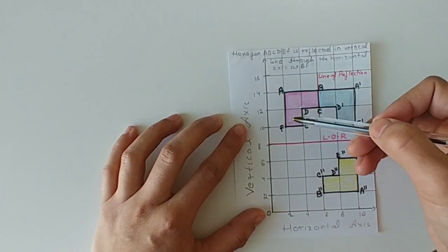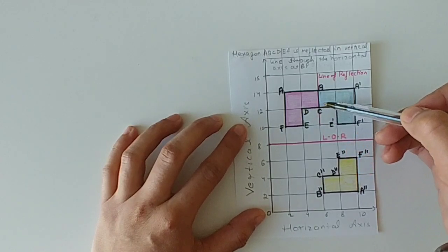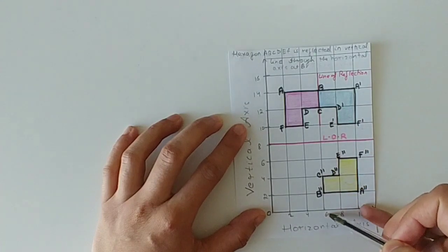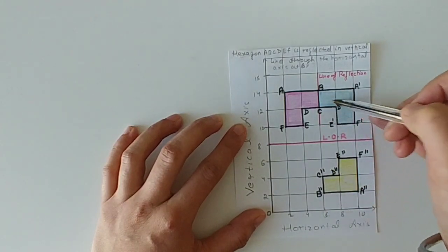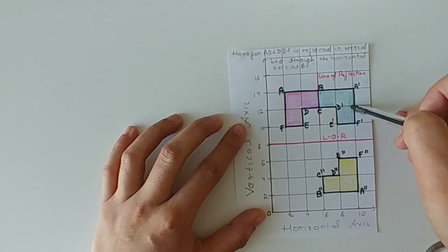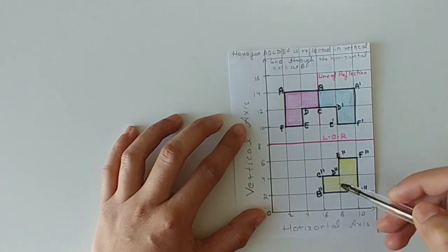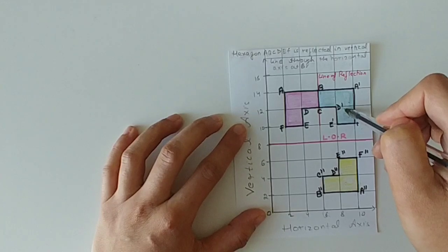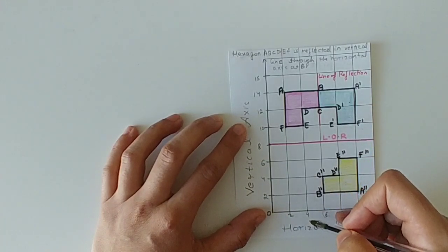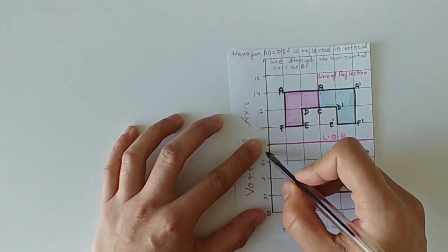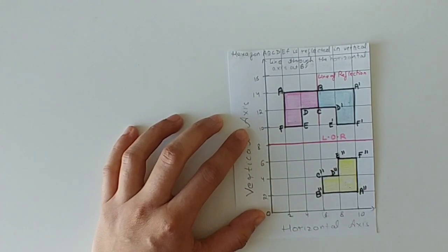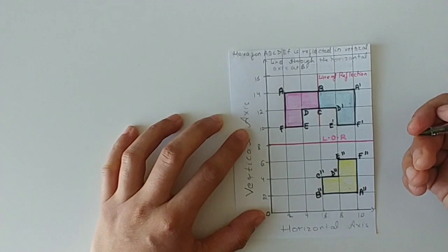The hexagon ABCDEF is reflected in the vertical line through the horizontal axis at 6. See, this is 6, in order to get image A. And then in order to get image B, this shape must have been reflected in the horizontal line through the vertical axis at 8. This is 8, in order to get the final image. So that's how you get the successive transformations.